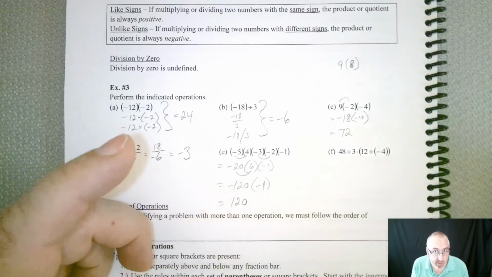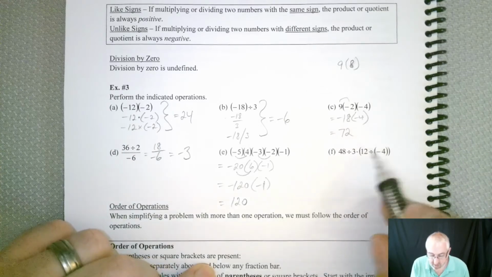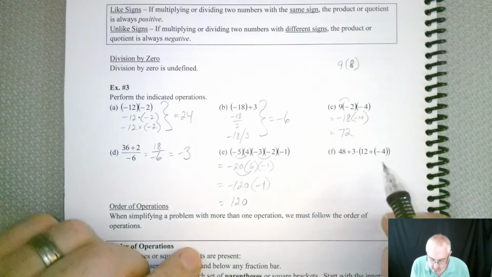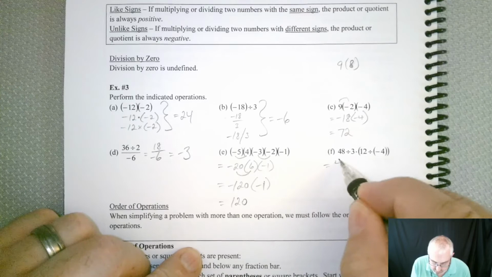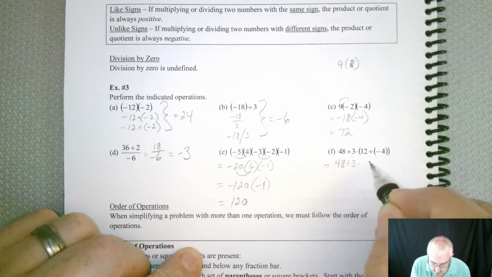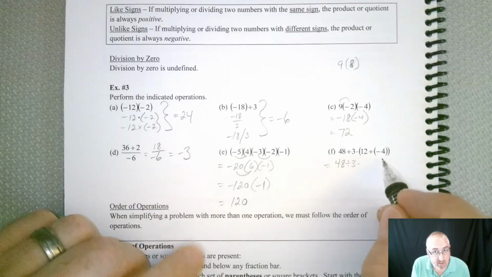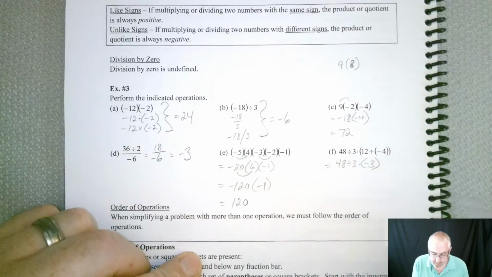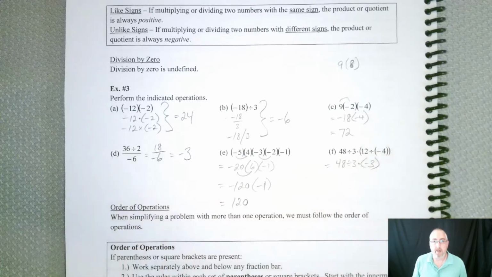Where do we start? Well, hopefully you remember that parentheses are always where you want to start. So if there's something to do inside of those parentheses, you got to do that first. So that means we want to do the 12 divided by negative 4. Everything else I'm just going to write down. So 12 divided by negative 4, different signs, so the answer better be negative. So that's going to give you a negative 3. All right, so we got 48 divided by 3 times negative 3.